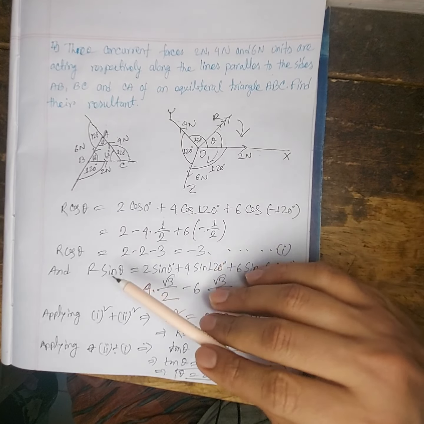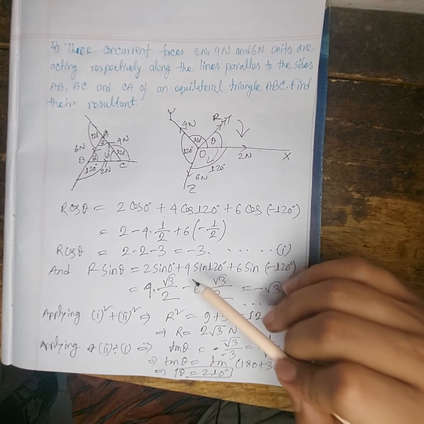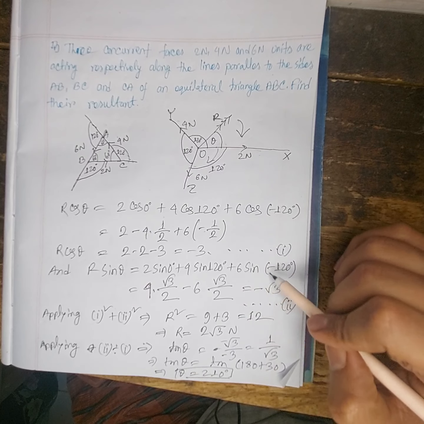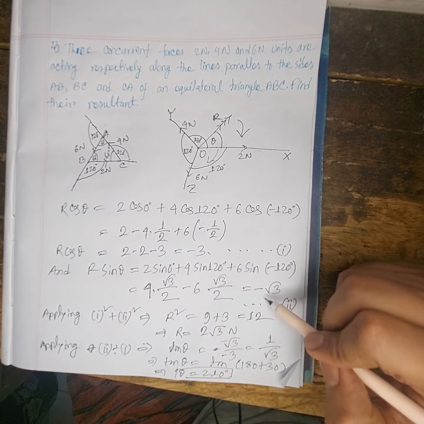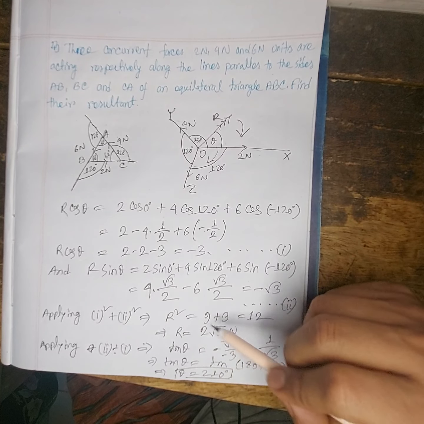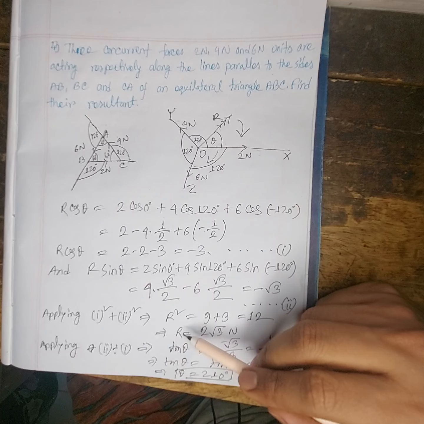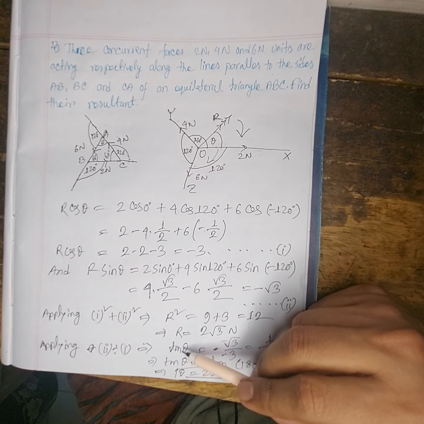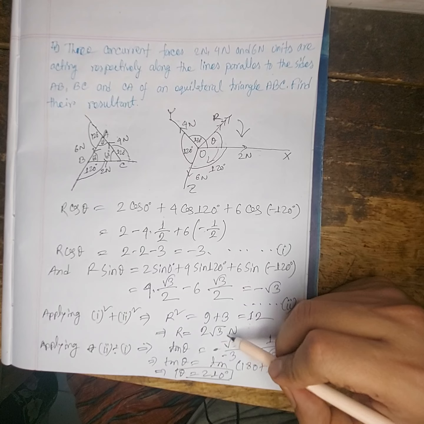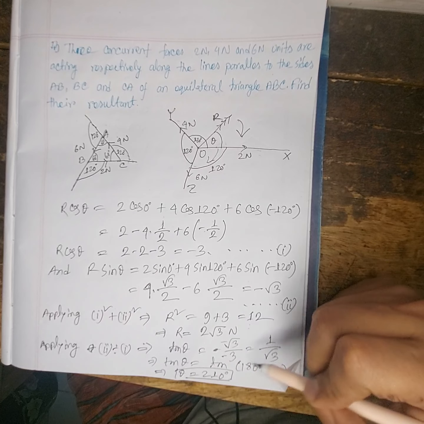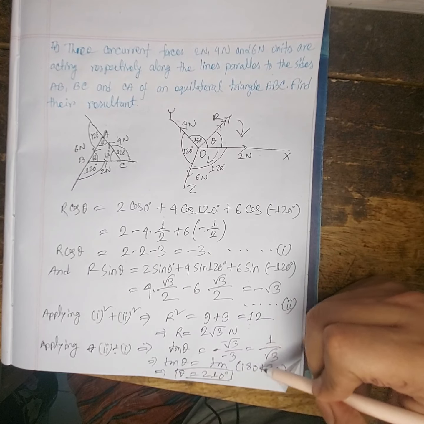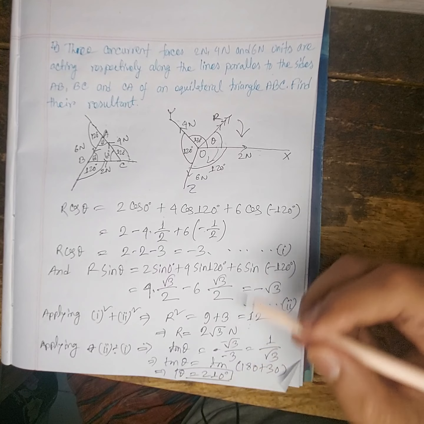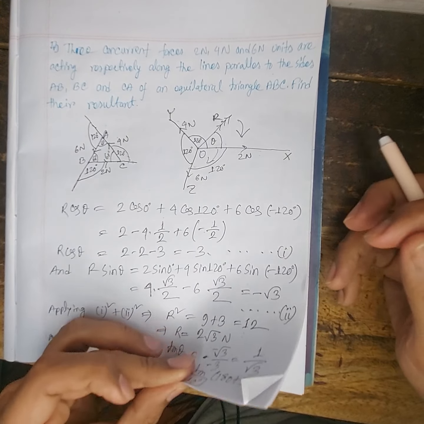Similarly, if we take r sin theta, 2 sin 0 plus 4 sin 120 and 6 sin minus 120, so r sin theta is minus root 3. So r square is equal to 9 plus 3, 12, which means r is equal to 2 root 3 Newton. And if we take tan theta, which is r sin theta divided by r cos theta, we get 1 by root 3. We can convert this into theta is equal to 210 degree.